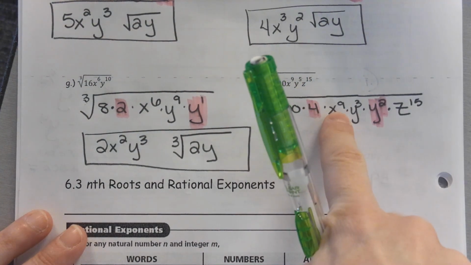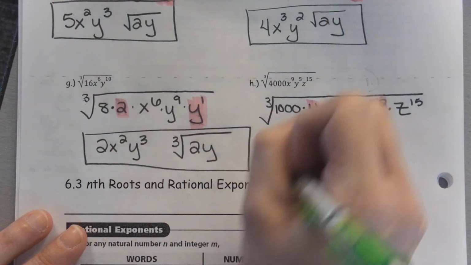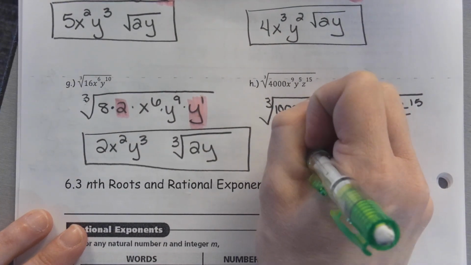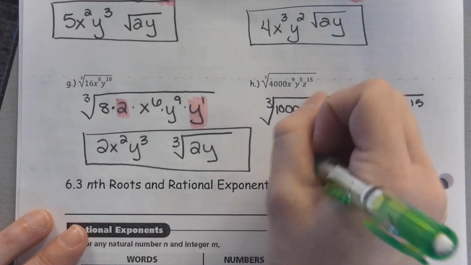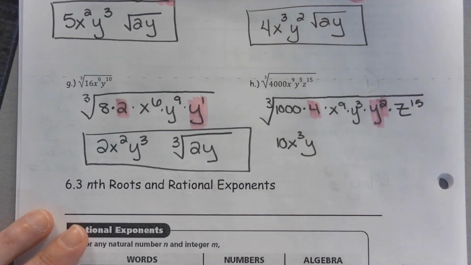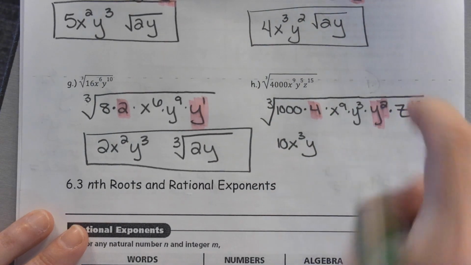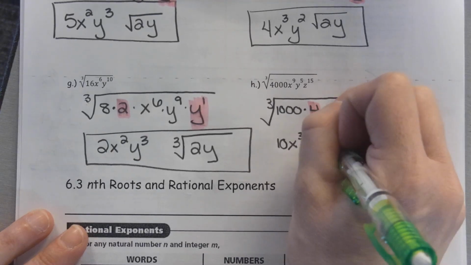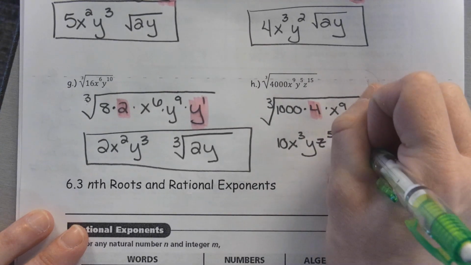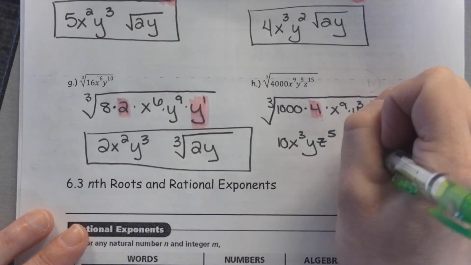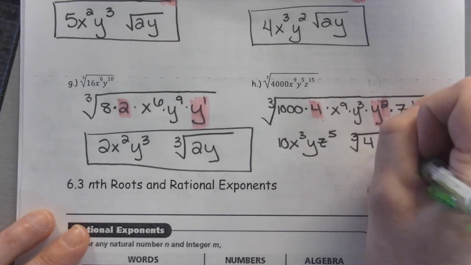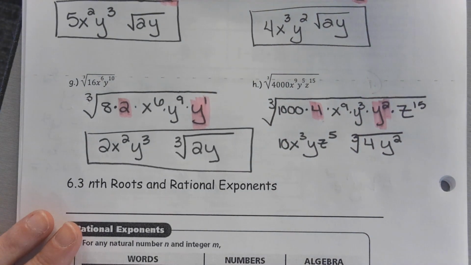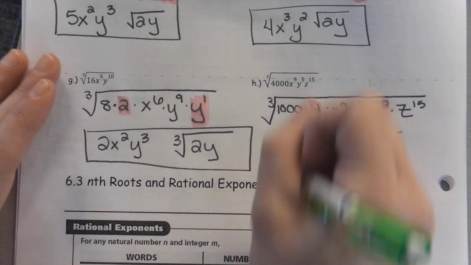Cubed root of x to the 9th is x cubed. Cubed root of y to the 3rd is just a y. Cubed root of z to the 15th is z to the 5th. Under my cubed root, again, awkward space. Under is this. Good? Okay.